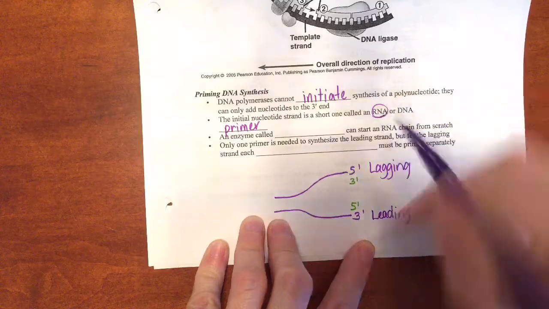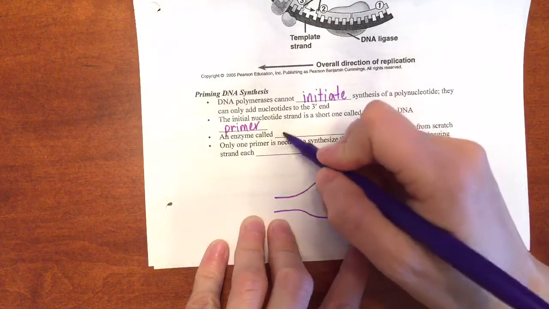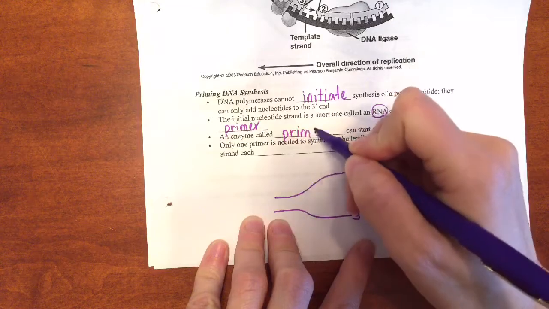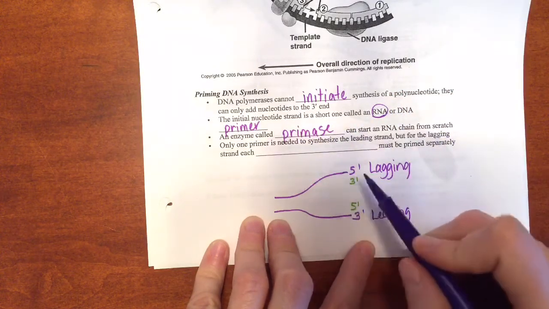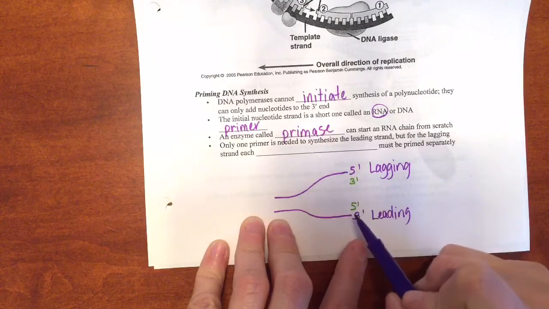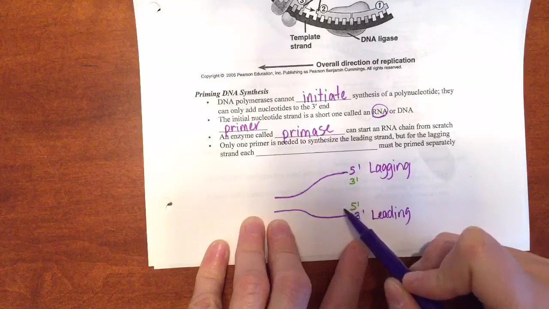For a lot of our genes, it's an RNA primer. An enzyme called primase can start the RNA chain from scratch.